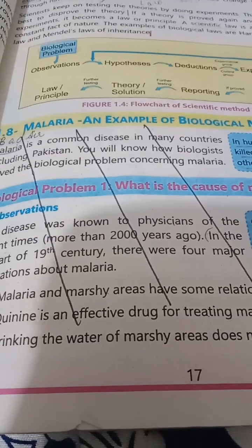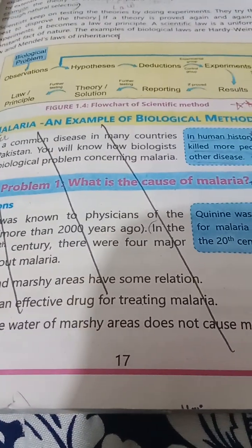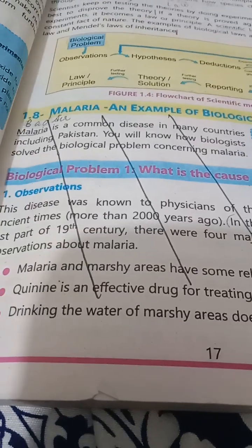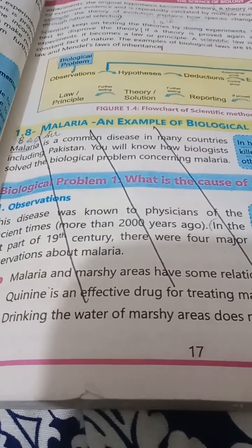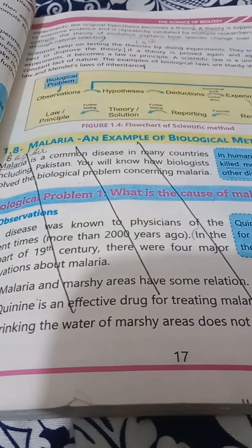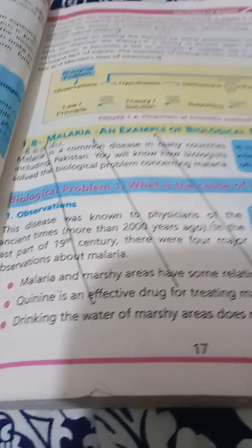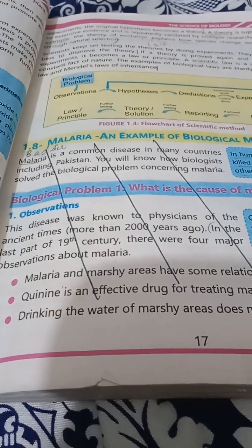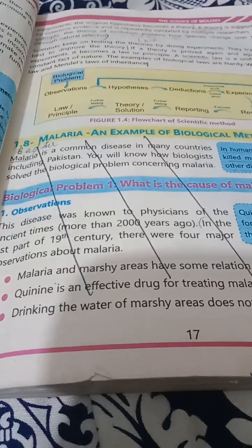2.8 Malaria, an example of biological method. Malaria is a common disease in many countries, including Pakistan. You will know how biologists solve the biological problem concerning malaria. Biological problem 1: What is the cause of malaria?